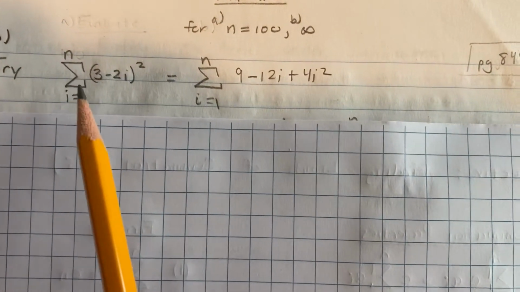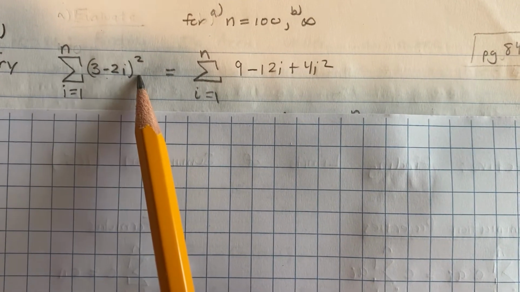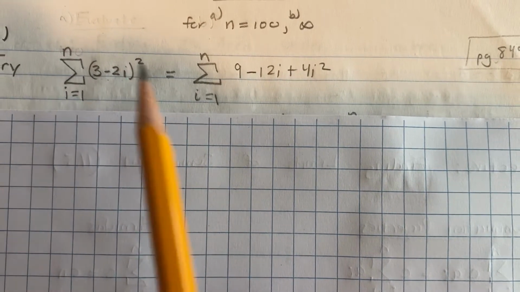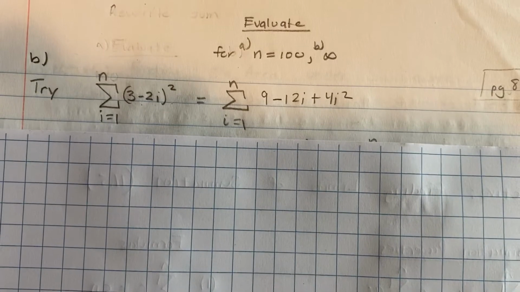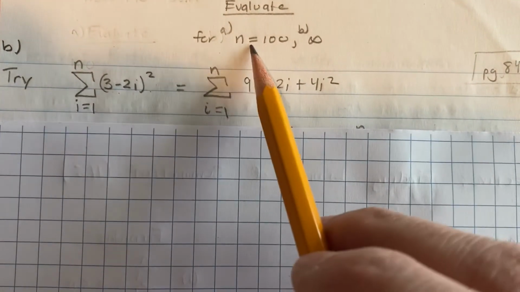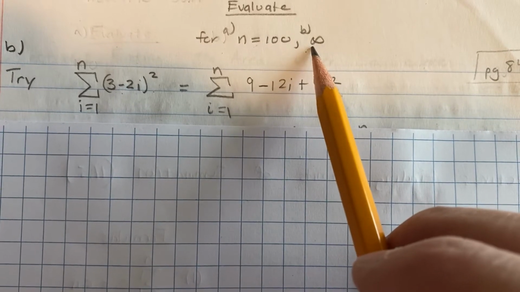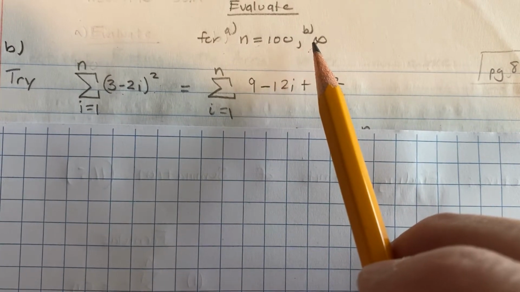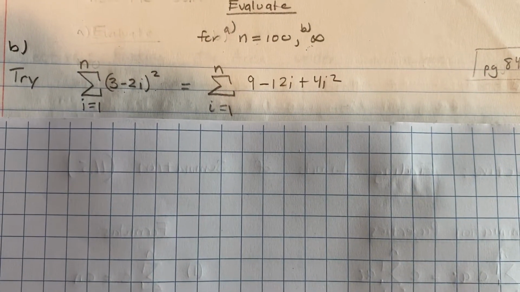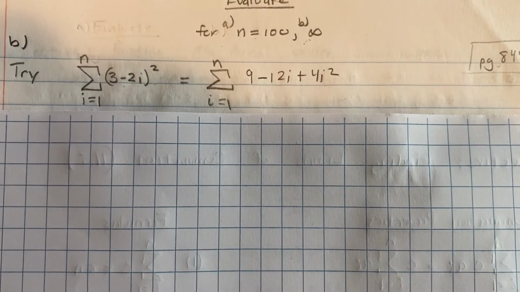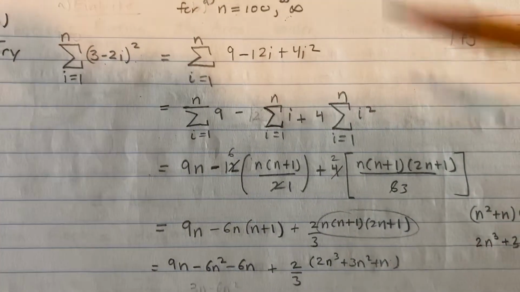Okay, the expression is the sum from i equals 1 to n of (3 minus 2i) quantity squared. It looks like I already FOILed it here for you. But yeah, just pause it and see what you get for n equal to 100, and then also take the limit as n goes to infinity. Okay. All right, so hopefully you've maybe paused it and tried it for a few minutes on your own. So let me just kind of go through the steps right here.